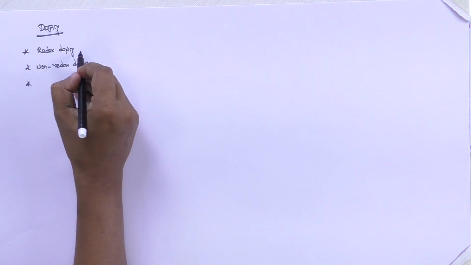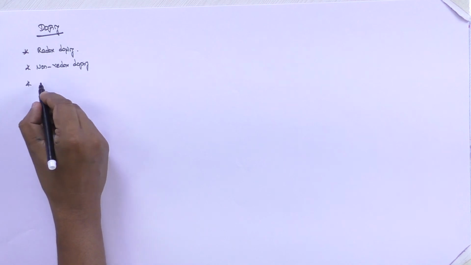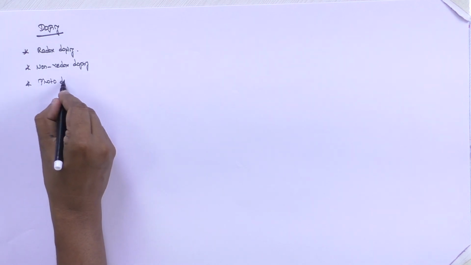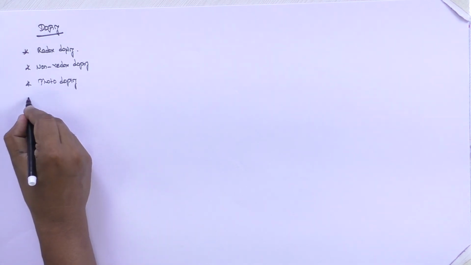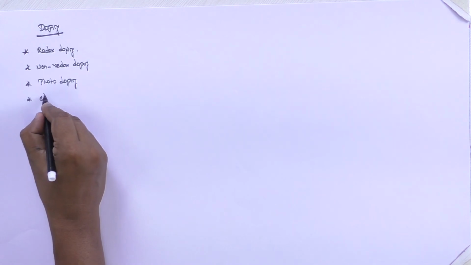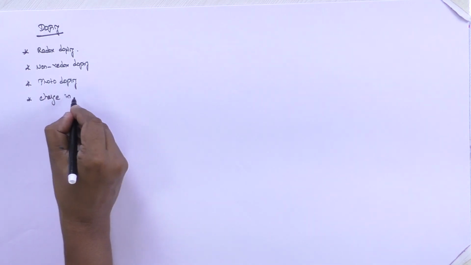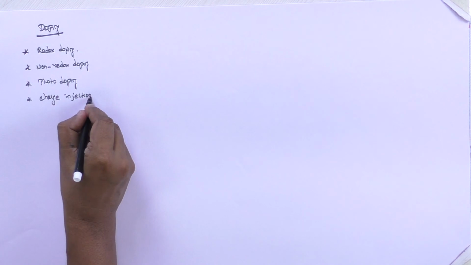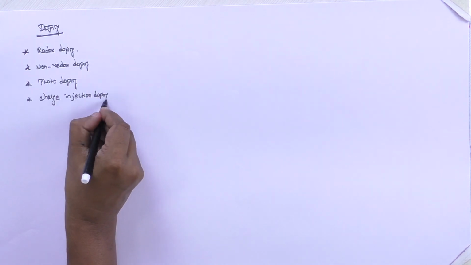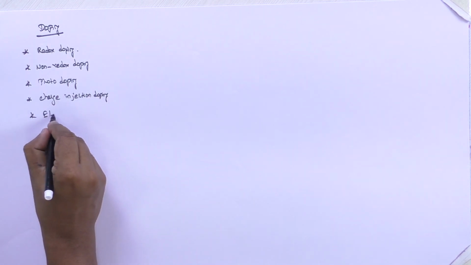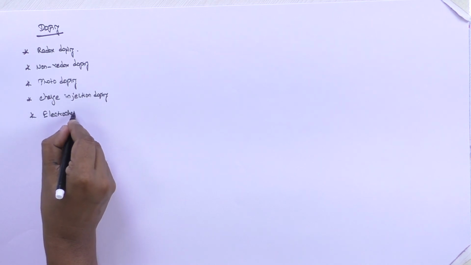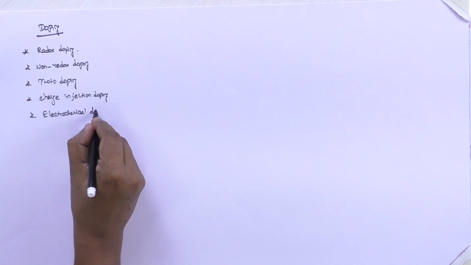Redox doping is the one that we were following.